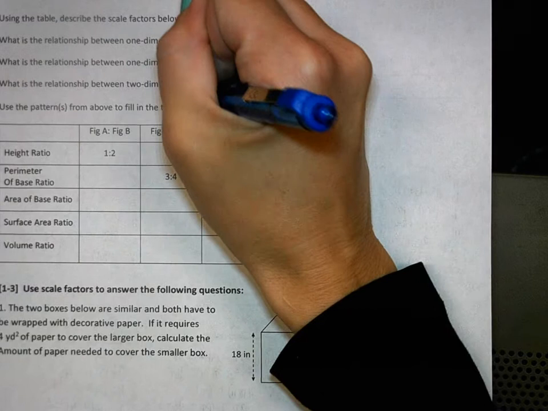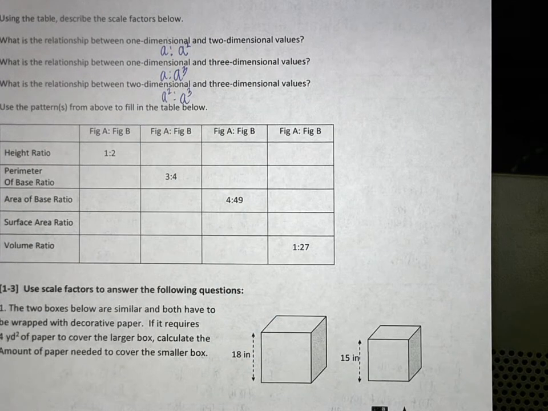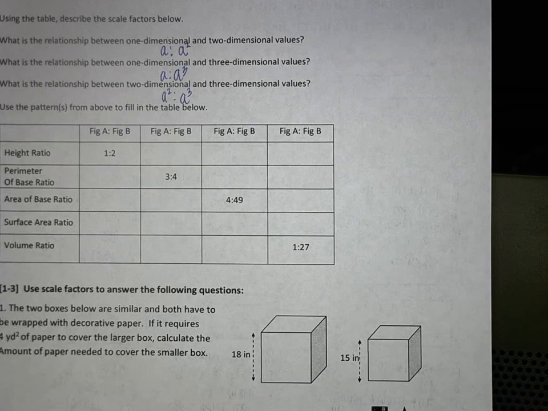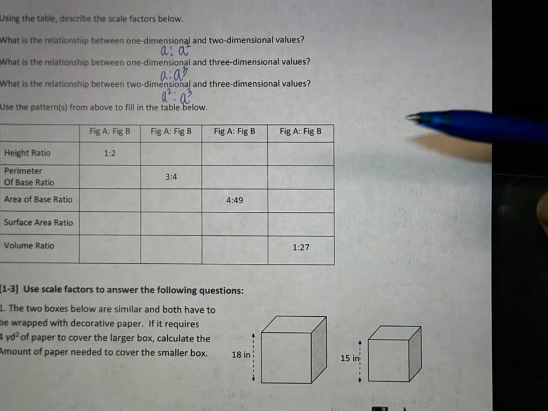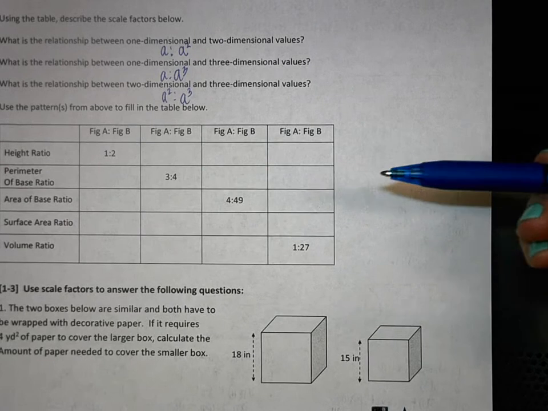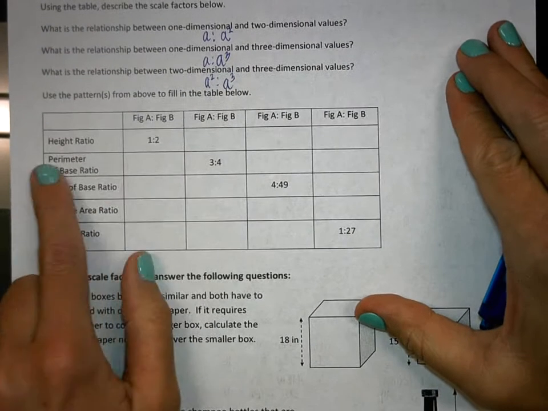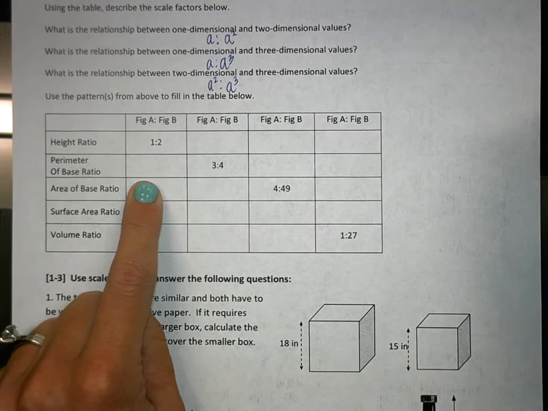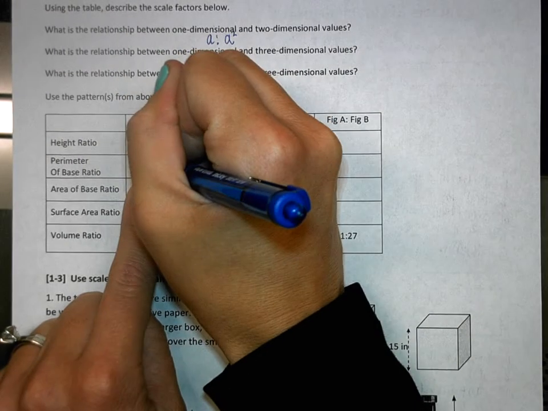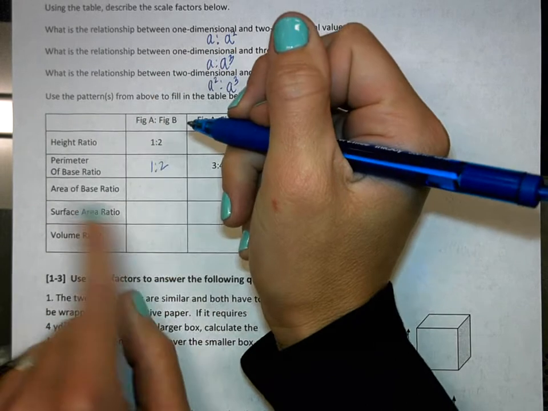Good. And A to the 3rd. Okay, so based on that, we're going to complete this table, and you have a table similar to this in your homework, but it's not exactly the same. And so perimeter. Is this one-dimensional, two-dimensional, or three-dimensional? So that means if this is 1 to 2, this is also going to be what? 1 to 2. Area is what?